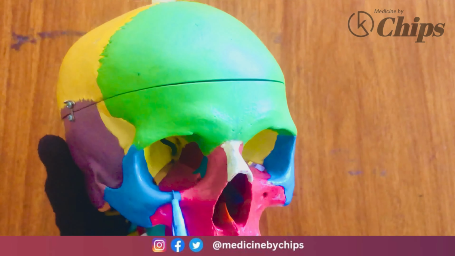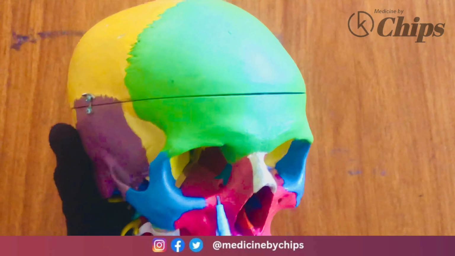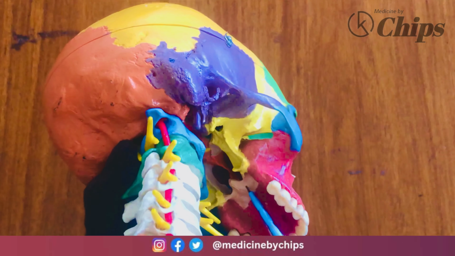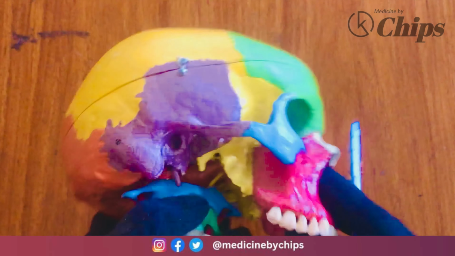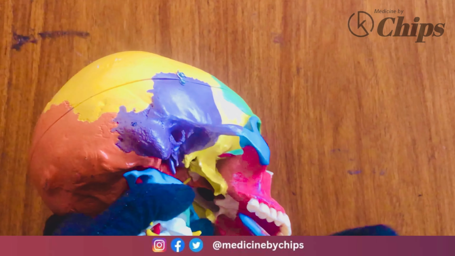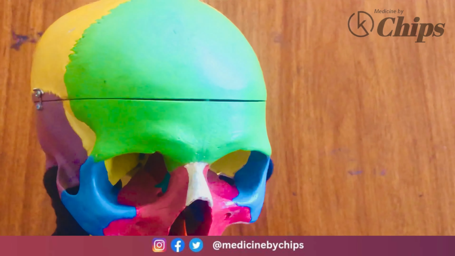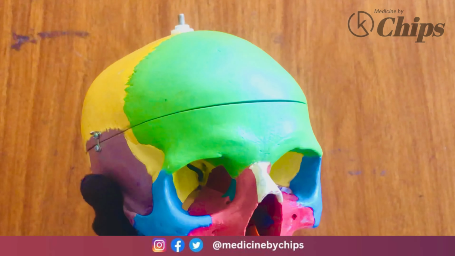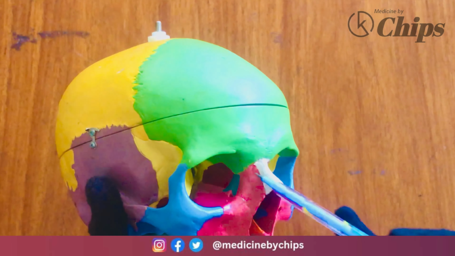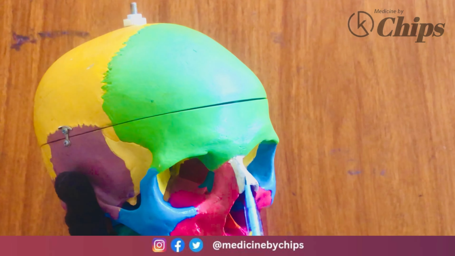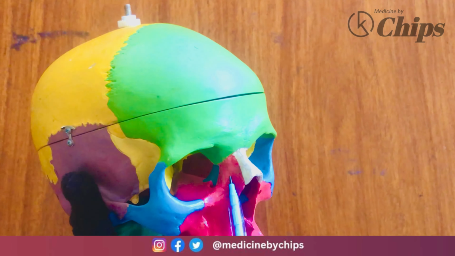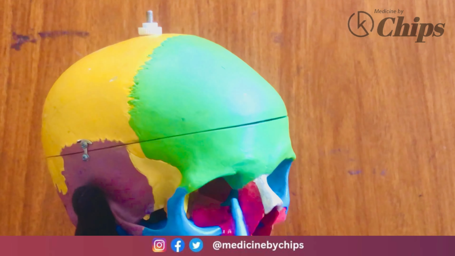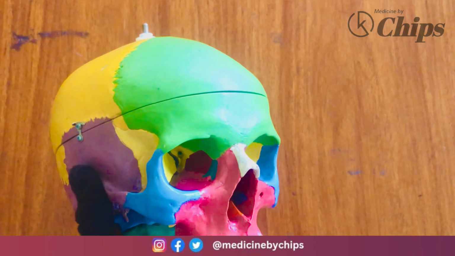Inferior wall is formed by the three bones: zygomatic bone, maxilla, and palatine bone. So it is formed by the three bones: maxilla, palatine bone, and the zygomatic bone. Okay. Medial wall is formed by the four bones: nasal bone, maxilla bone frontal process, lacrimal bone, orbital part of the ethmoid bone. Okay, four bones are forming the medial wall of the orbit.